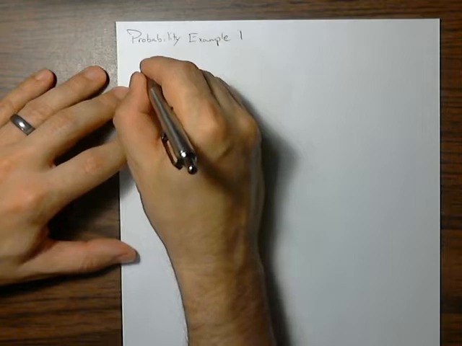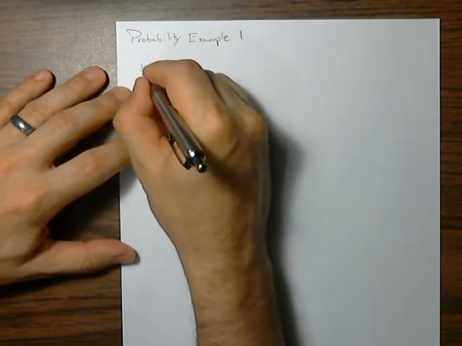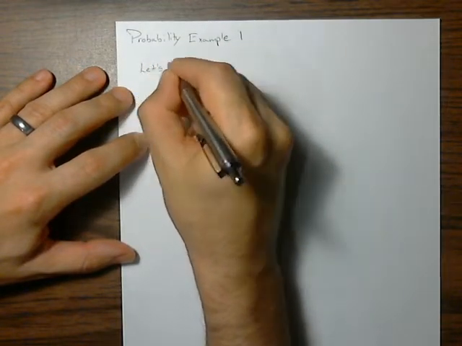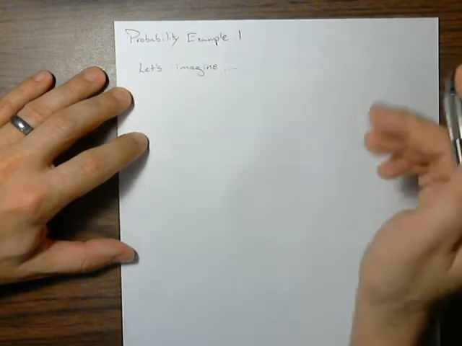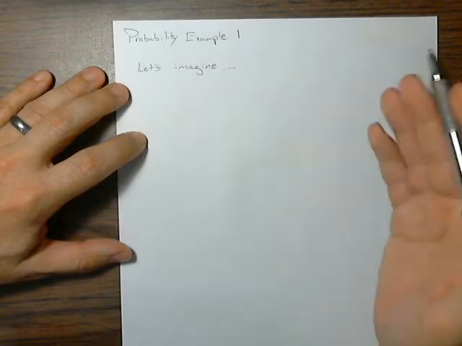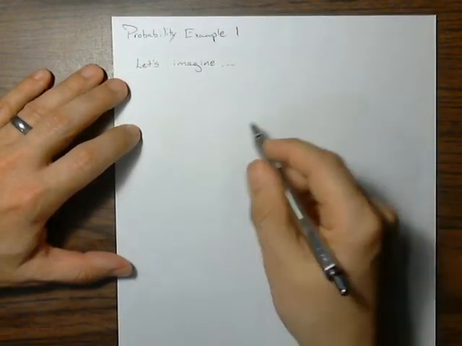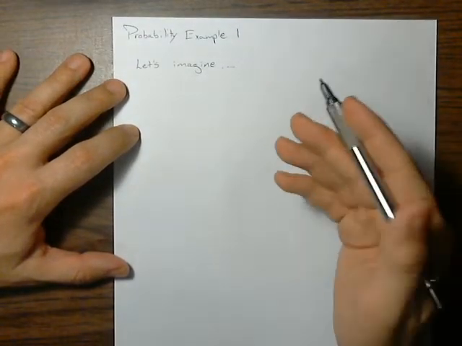So let's say, let's imagine you've got a series of measurements from some sort of measurement tool. So let's say a set of calipers, for example.